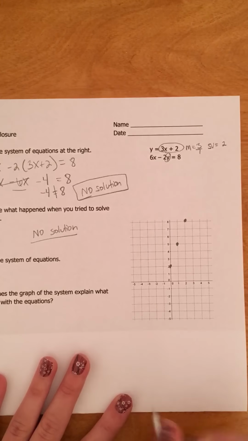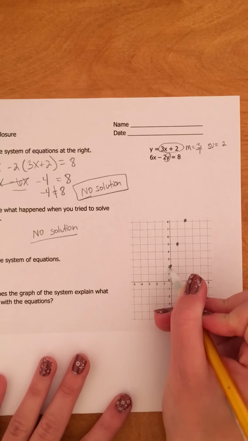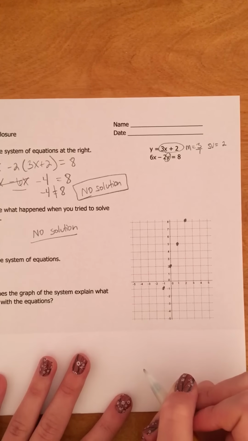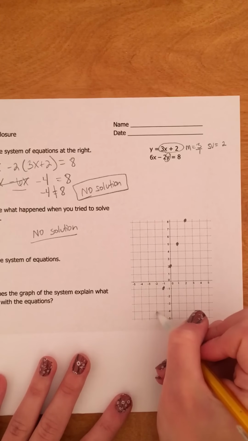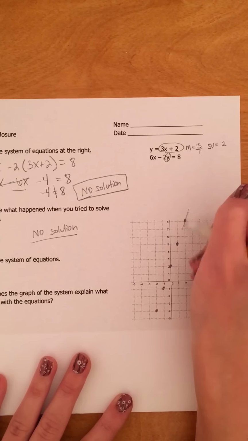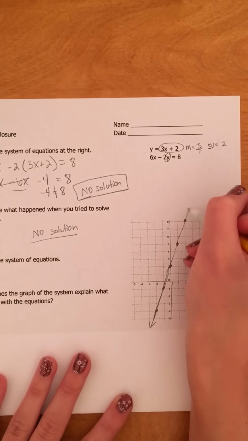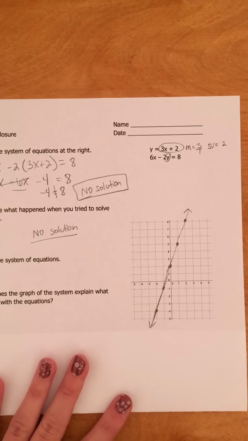I can also go backwards from each point and do the opposite of both things, so down 3 and left 1. See how that continues the same line. Okay, so then I'm going to connect these points. You should use a ruler. I do not have one with me. So that's the first line.